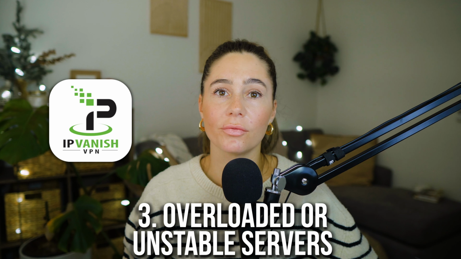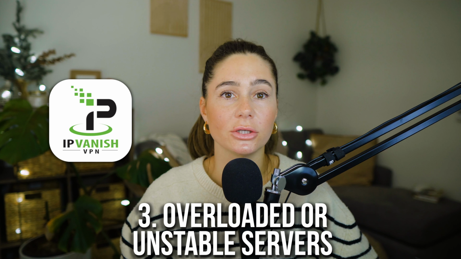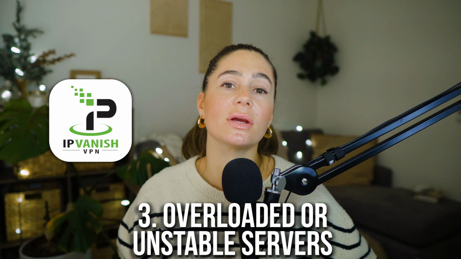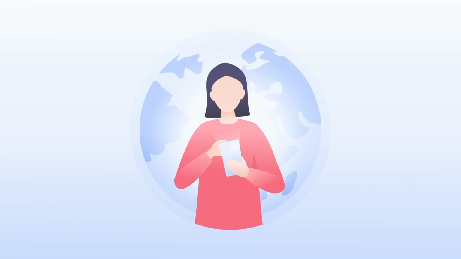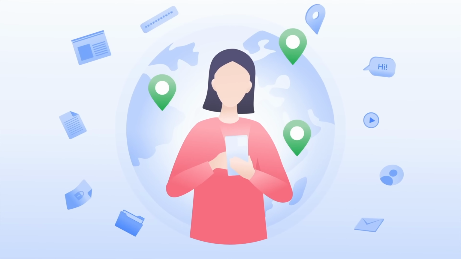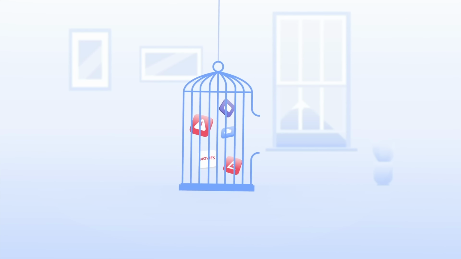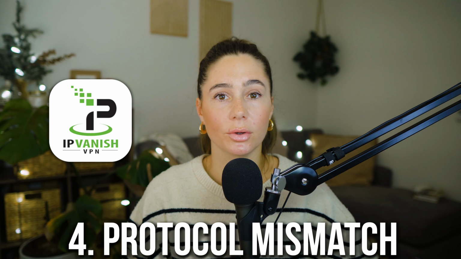Number three is overloaded or unstable servers. So sometimes connection issues have nothing to do with your device at all. Specific servers may be overloaded or experiencing temporary issues. If you notice lag, buffering, or frequent disconnects, switch to a nearby city, another country with lower load, or a different protocol, which more on that in a sec. The quick connect button does its best to choose a fast server, but it isn't always perfect, so you can go and select your own. Number four is a protocol mismatch.